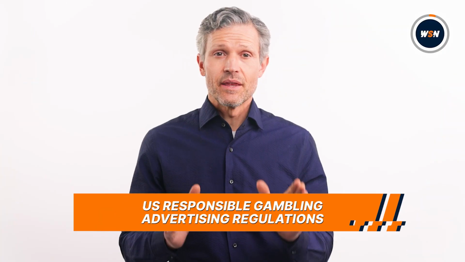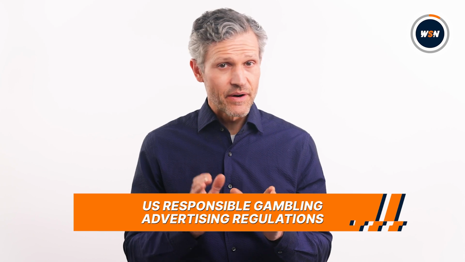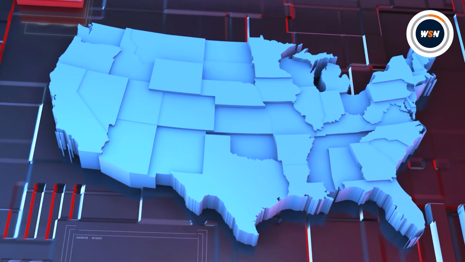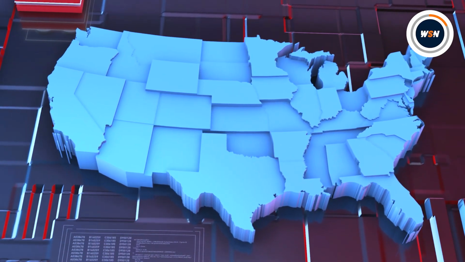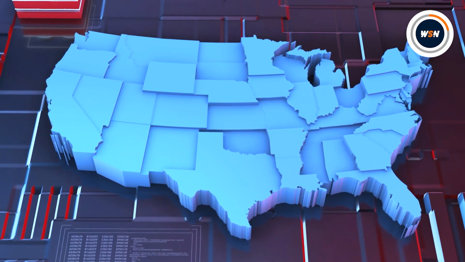In the US, the gambling regulations in place vary depending on the state. Every state has its own gambling laws, its own gambling commission, and its own regulations. However, some common themes exist across the country. All advertisements must include a warning message about the risks associated with gambling and the potential for addiction. The language has to be clear and easy to understand, and easy to see in the advert.